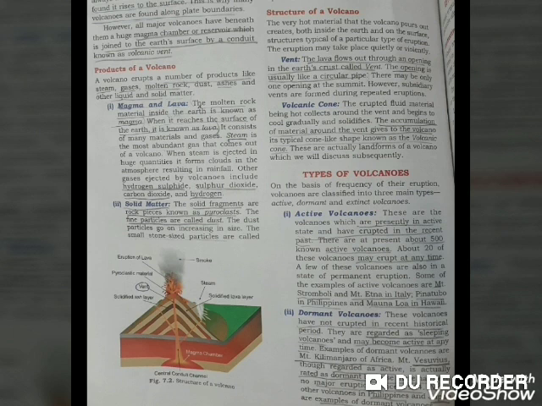The solid fragments are rock pieces which are known as pyroclasts, or the fine particles which are called dust, and the size goes on increasing or decreasing. Now we come to the structure of a volcano. The very hot material that the volcano pours out creates, both inside the earth and on the surface, structures typical of a particular type of eruption. The eruption may take place quietly or violently.